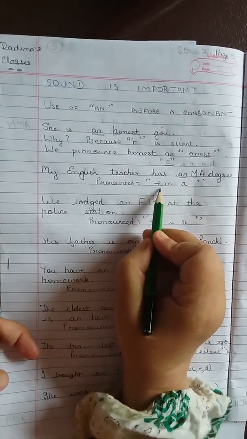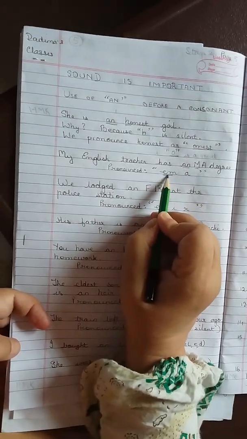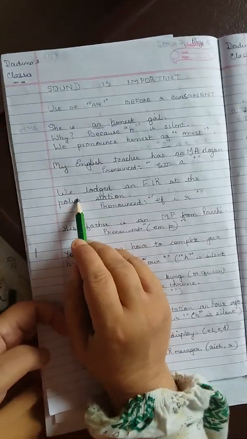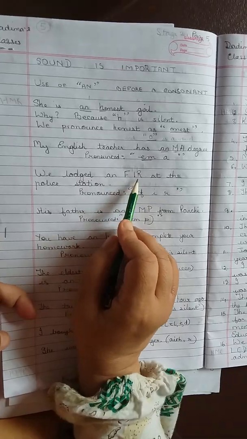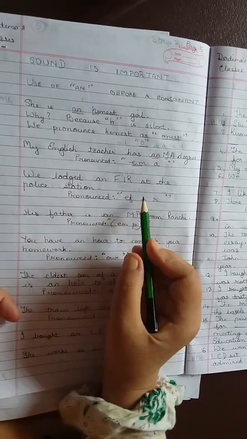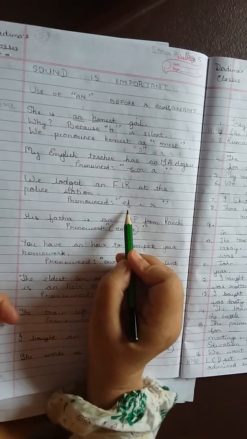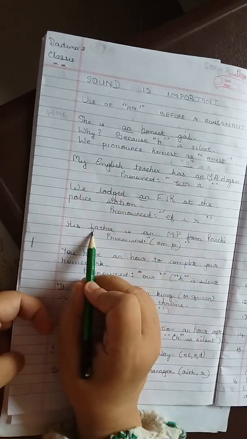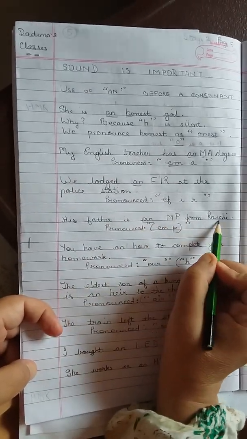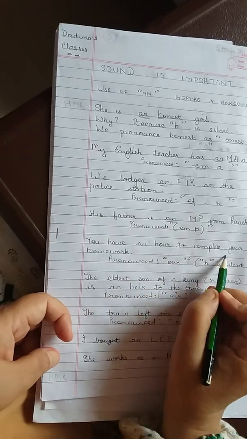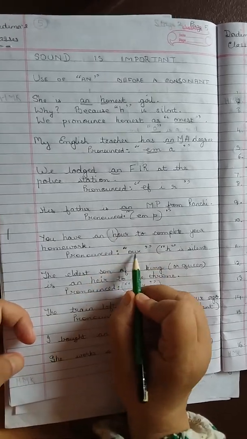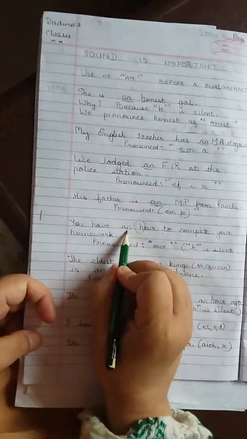My English teacher has an MA degree. We pronounce M as em, egg, elephant, and MA degree. Sound is very important in the English language. We lodged an FIR at the police station. F is pronounced as ef, egg, elephant. So, an FIR. His father is an MP from Ranchi, MP, a vowel sound. You have an hour to complete your homework. Over here, H is silent, so an hour.